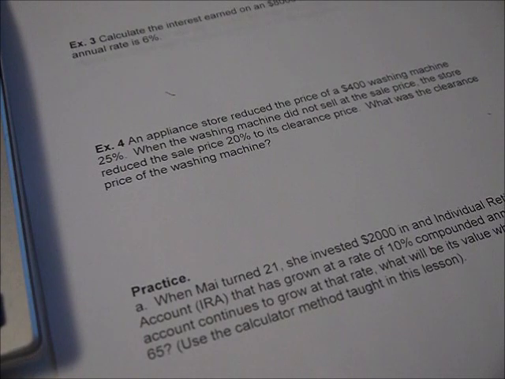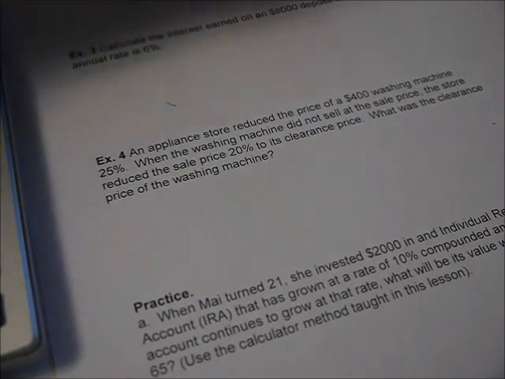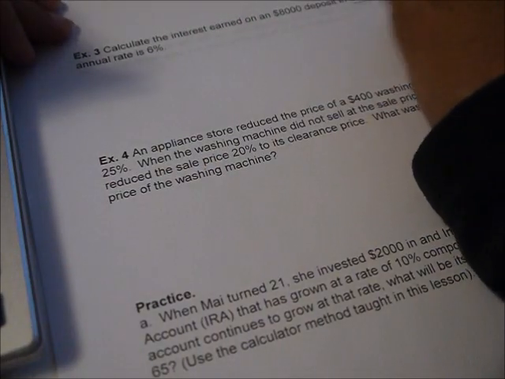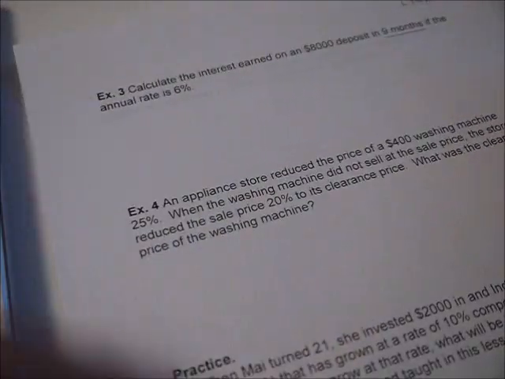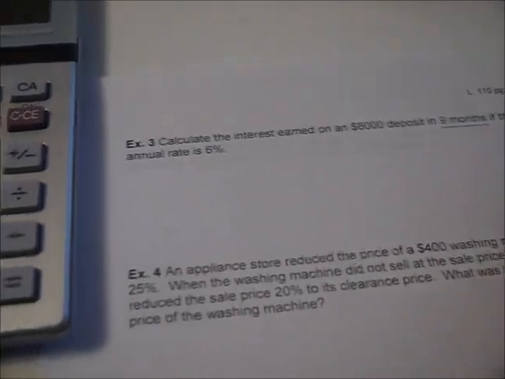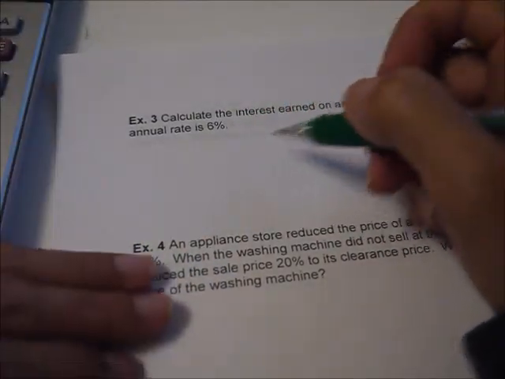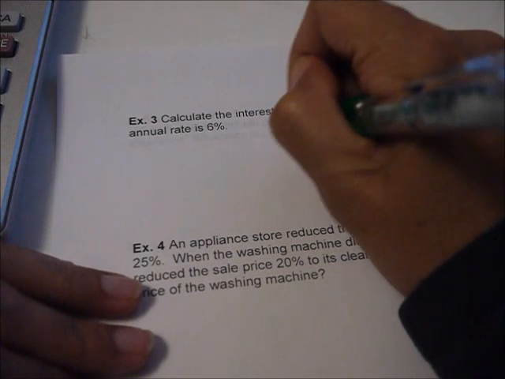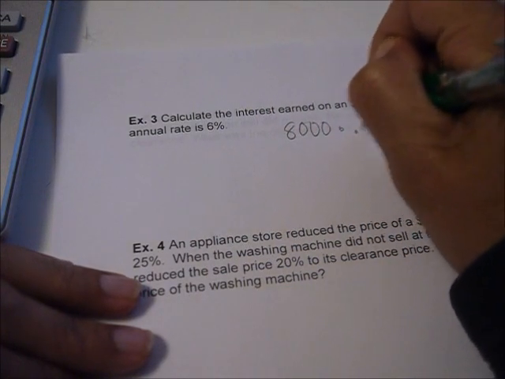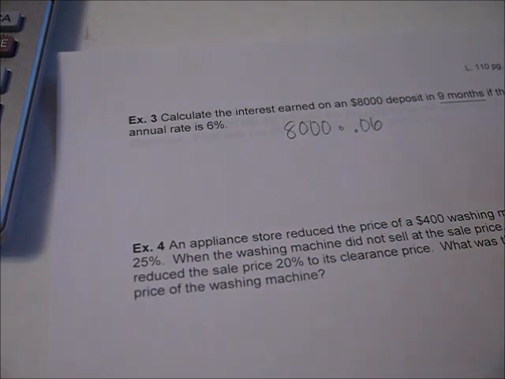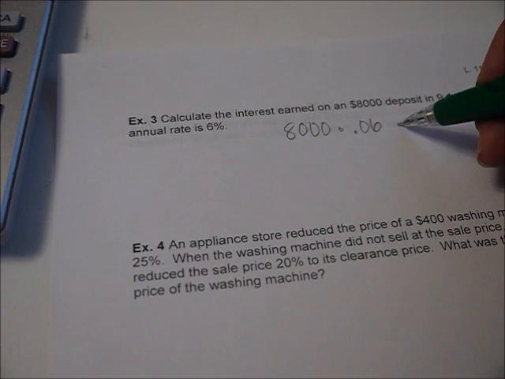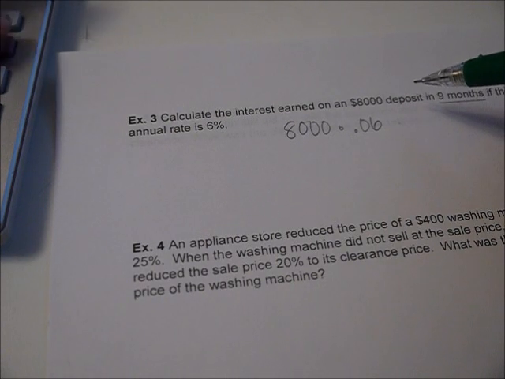Now we have example 3. Calculate the interest earned in 9 months, and the annual rate is 6%. So 9 months is not a whole year, but the annual rate is 6%. If you have $8,000 and you do times 6%, that would be after 1 year, right? But it's not going to be a whole year, is it? So let's figure out how much you would make if it was a whole year.